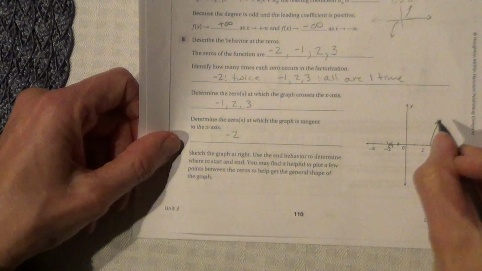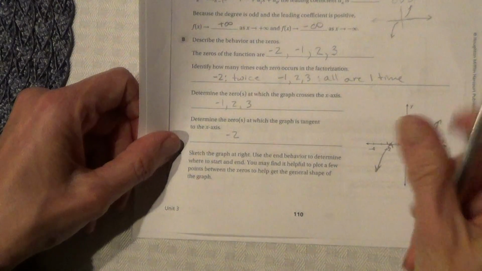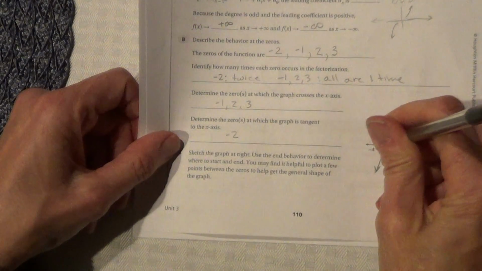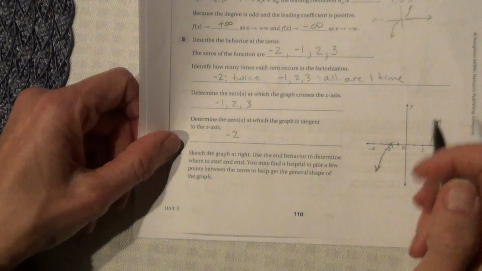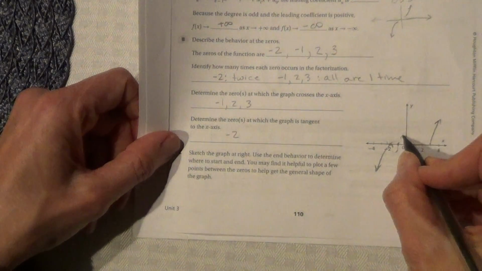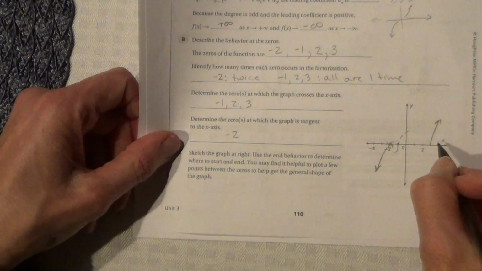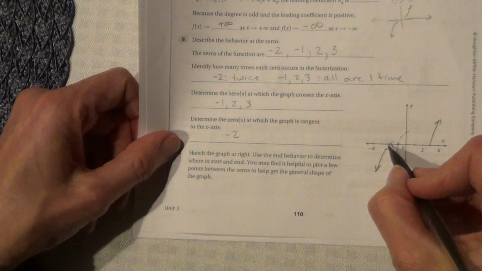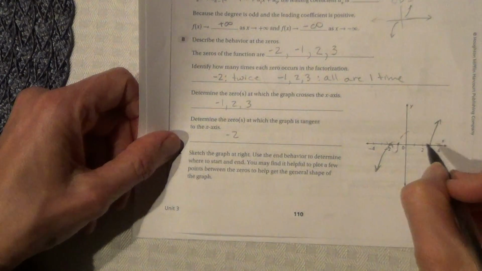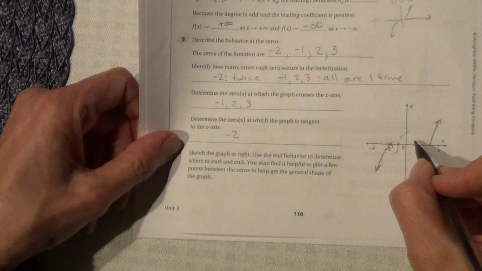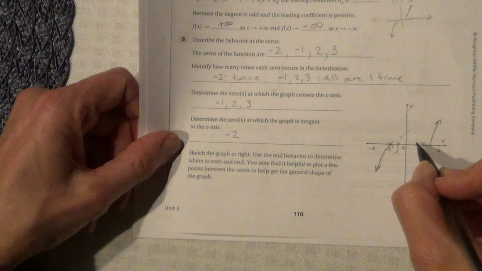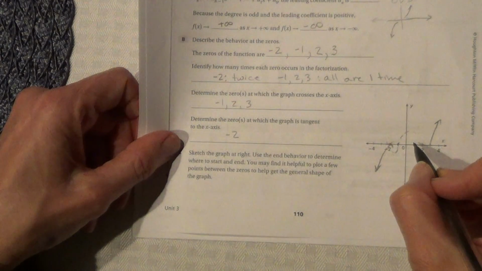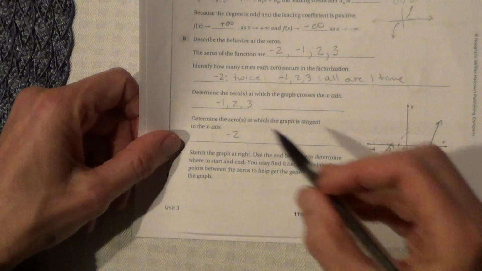Now we can put in our end behavior. You know, this goes up. No, that's at our end, so it goes down. We can erase the upper one. And now we just kind of have to connect. Oh, I forgot the 2.